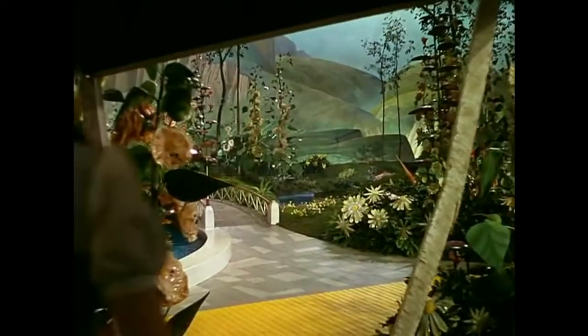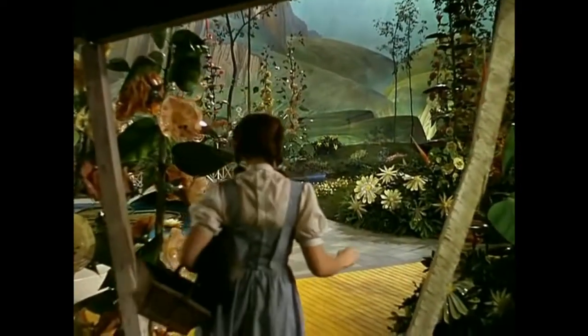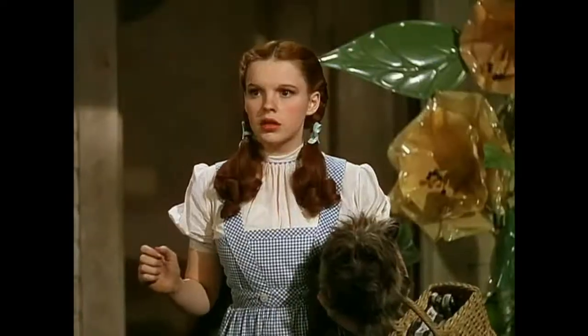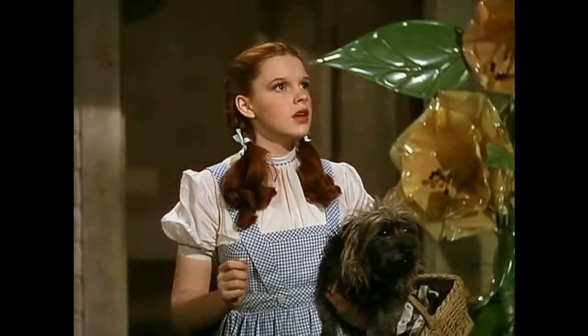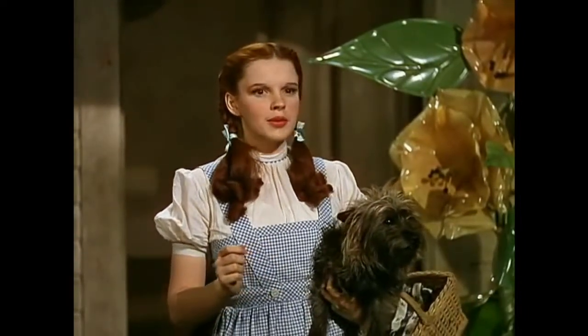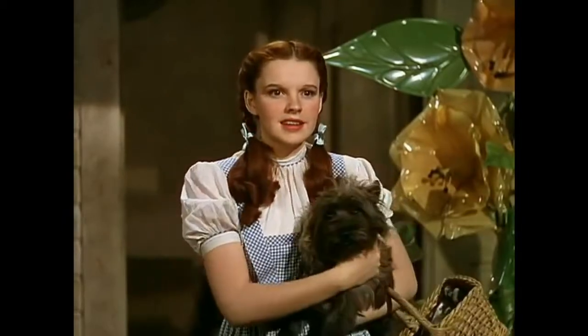Her sepia-toned Kansas house contrasts drastically with the colorful world of Oz. In the movie, it's hinted that Dorothy's experience is all a dream, and Playtest does the same thing, but is a little more subtle about it.